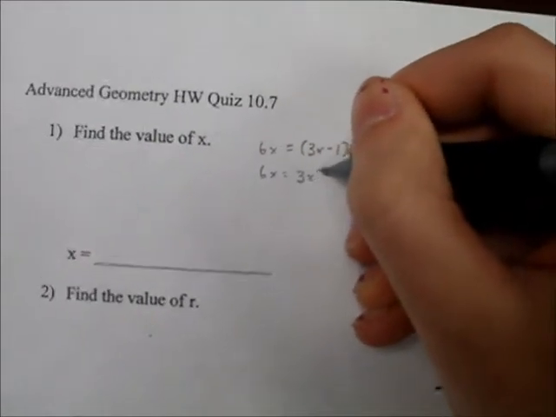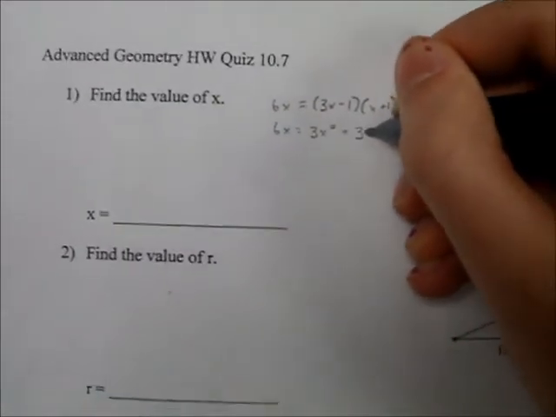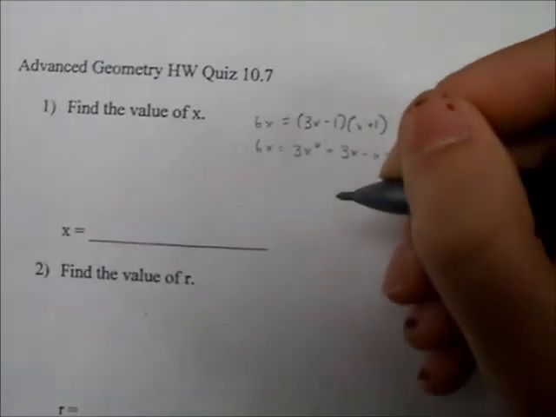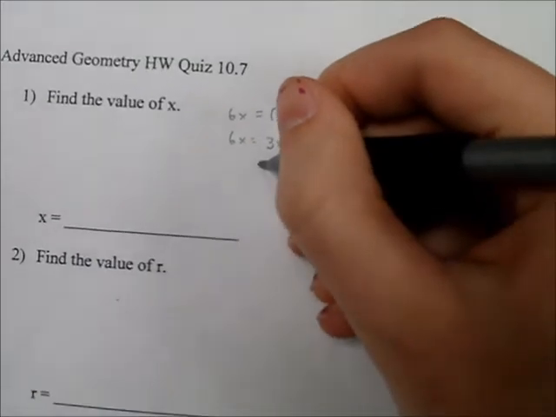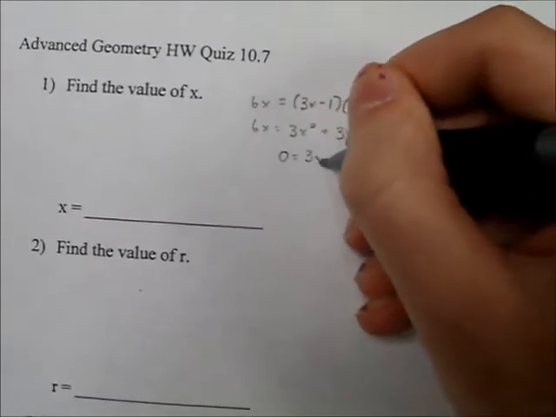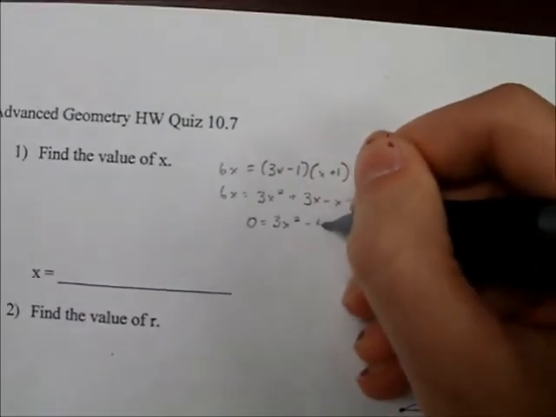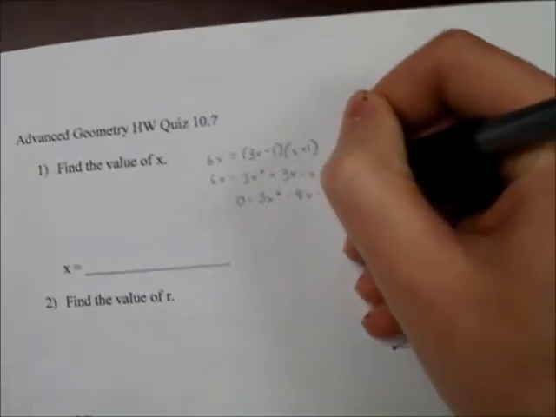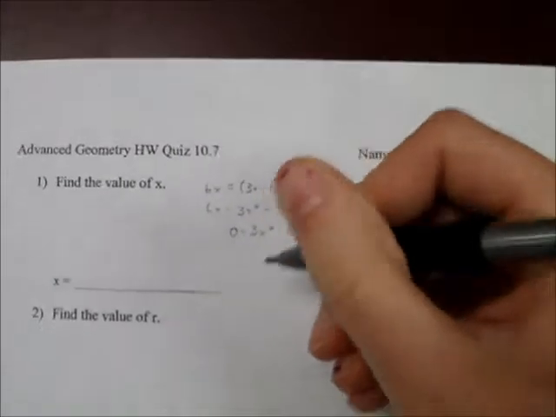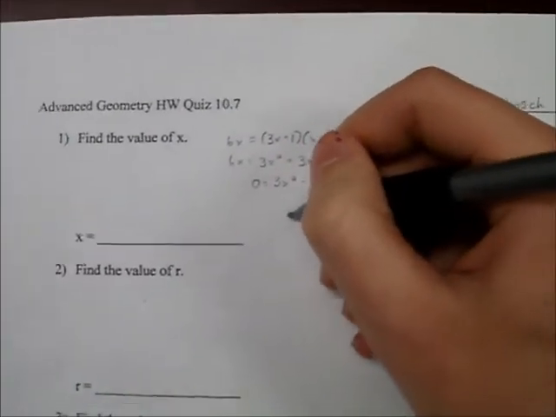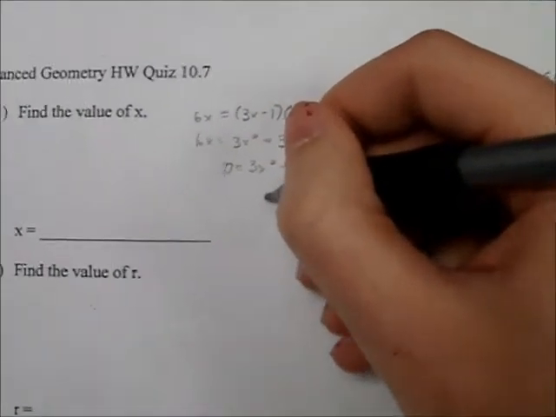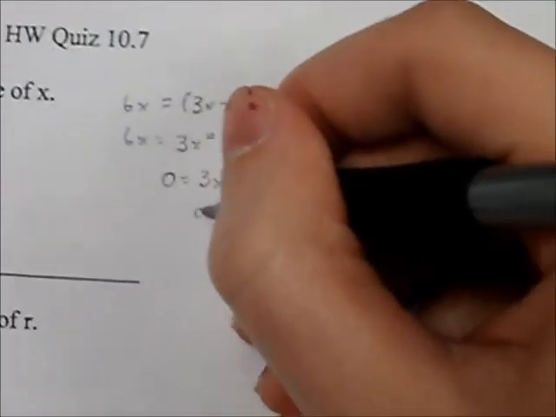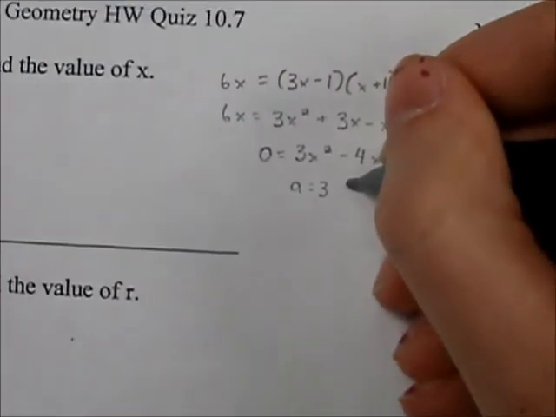So 6x equals (3x minus 1) times (x minus 1), and then we have to FOIL out. 6x is going to equal 3x squared plus 3x minus x minus 1. And then we set that all equal to 0. So 0 equals 3x squared minus 4x minus 1.